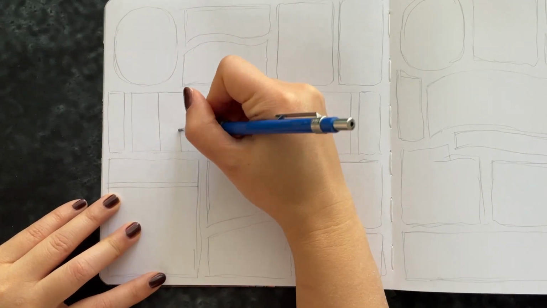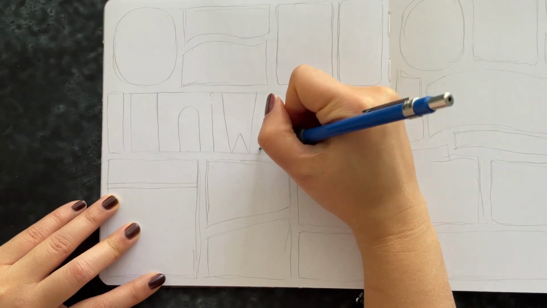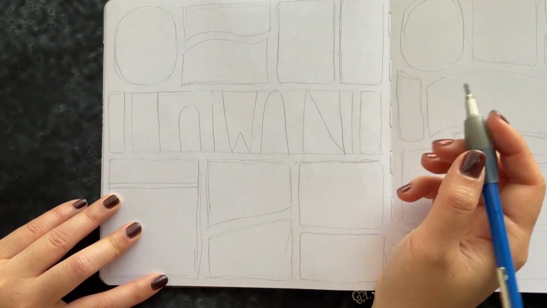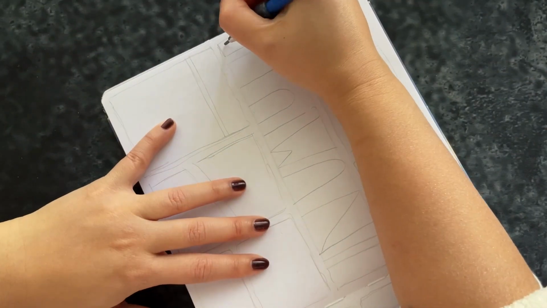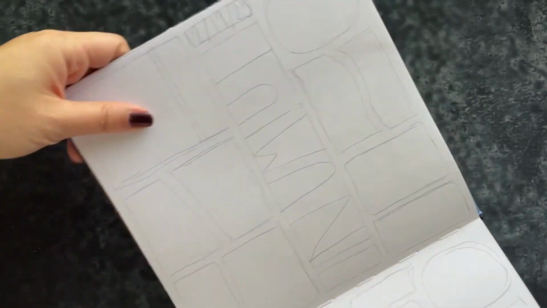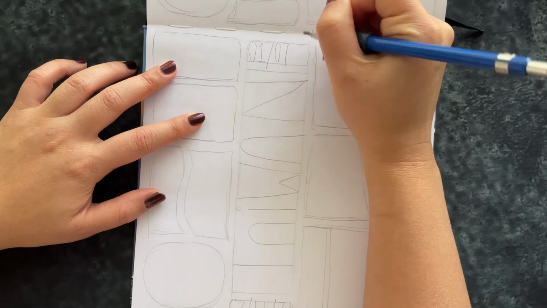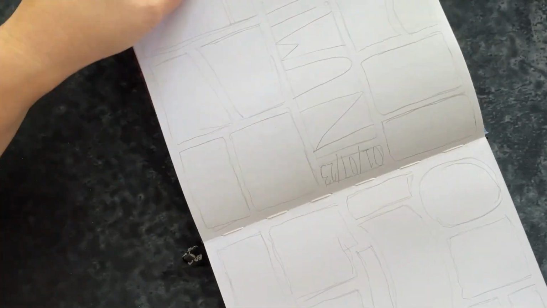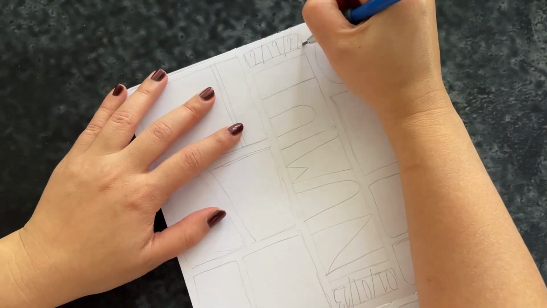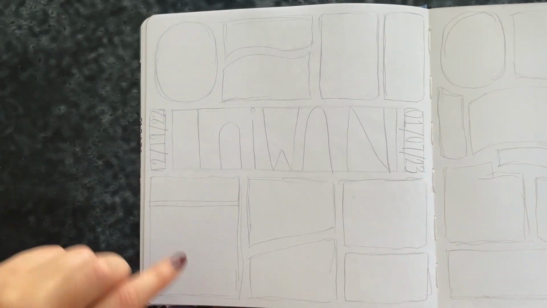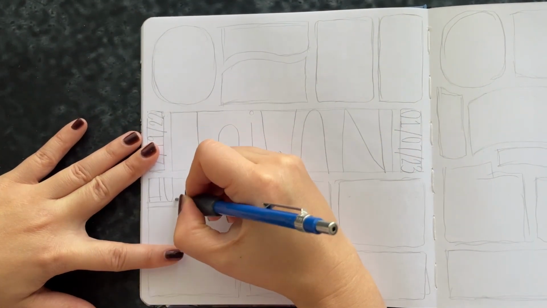Okay, so now we're going to fill in all the shapes with the memories that we've listed. So of course I start with the title in the middle and then I write the dates on the side, but you guys can start wherever you want. Personally, I like starting with the title because it's the biggest space and it's fairly easy to fill in, especially if you just do a rectangular shape.